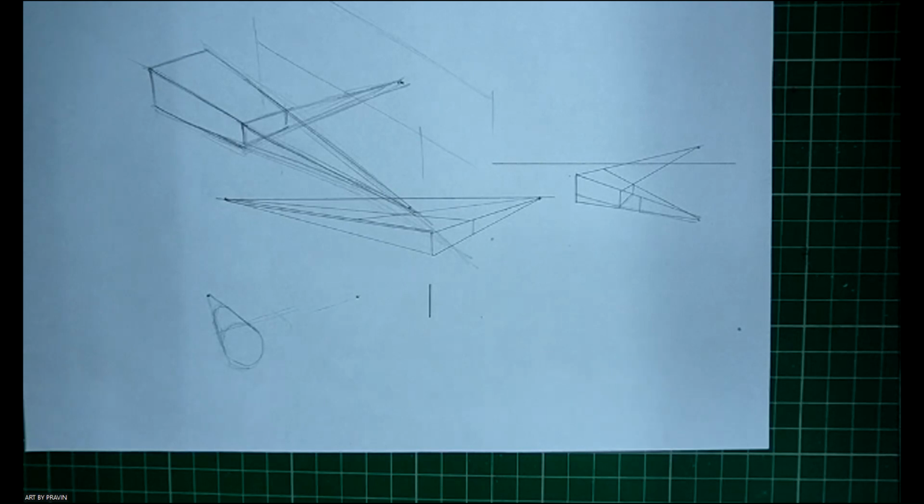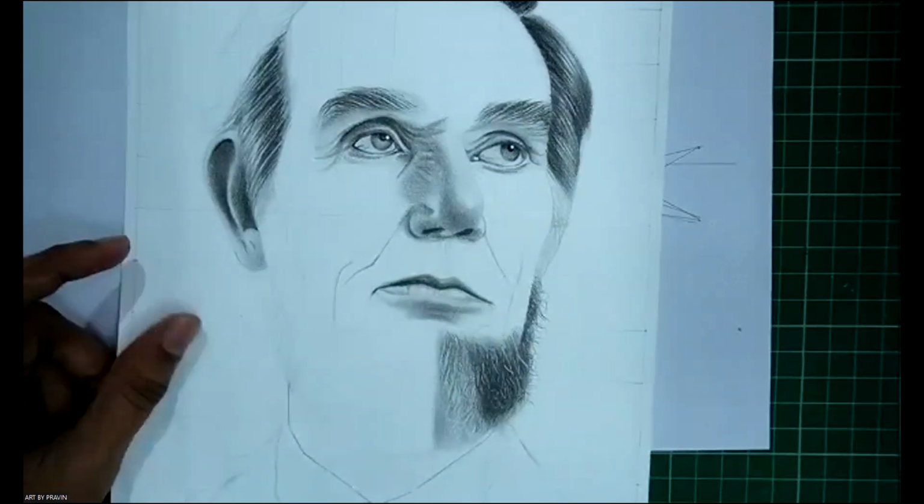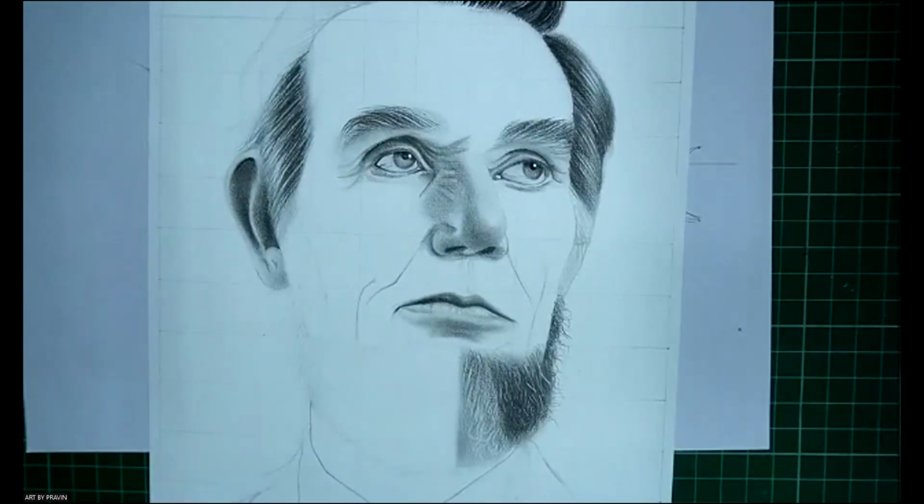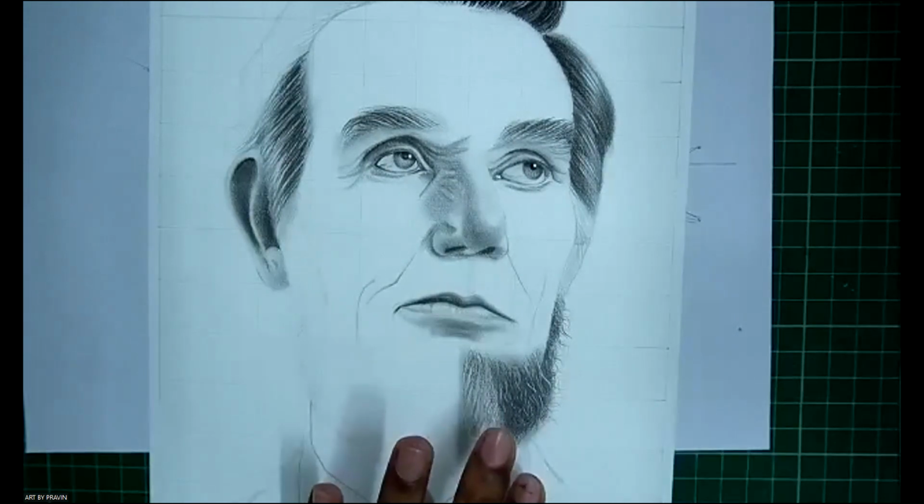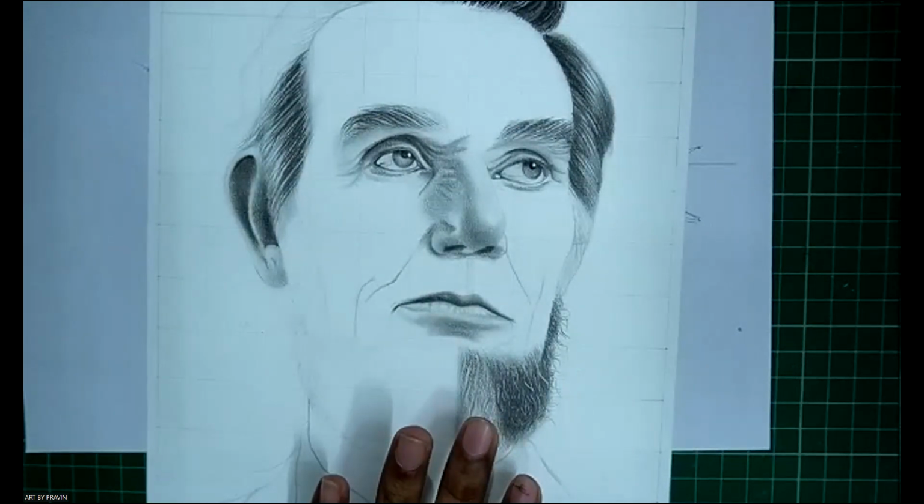Are you talking about this one? Are you talking about this drawing? Yes. Okay. So in this, which textures are you not getting? The beard texture.